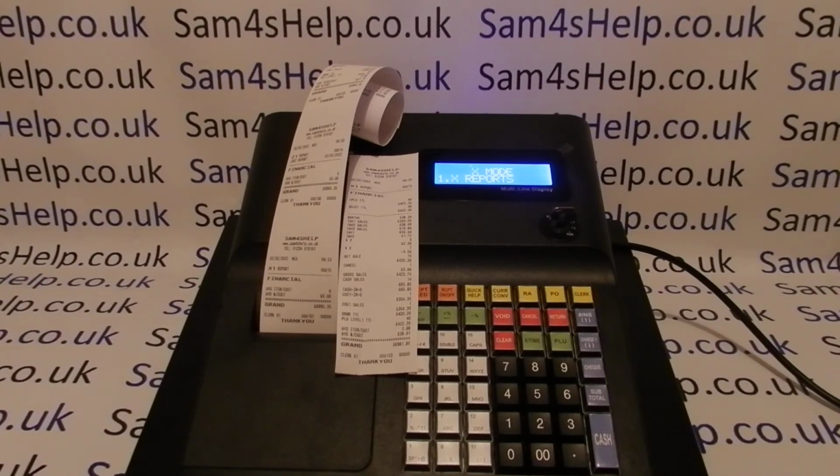So the crucial thing to remember is, if you're cashing the till up or reconciling the till, or you finished your trading period, don't run the X because it's information only. Turn the key to Z and that'll reset the data for the following day's trading.